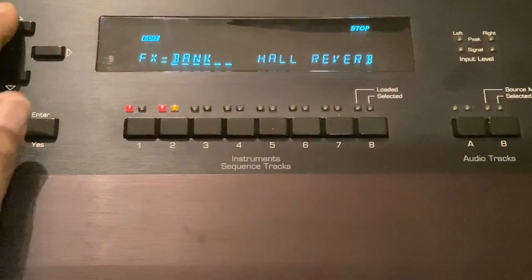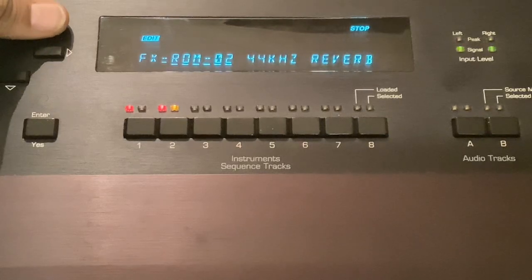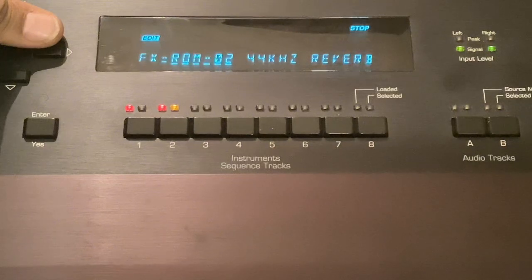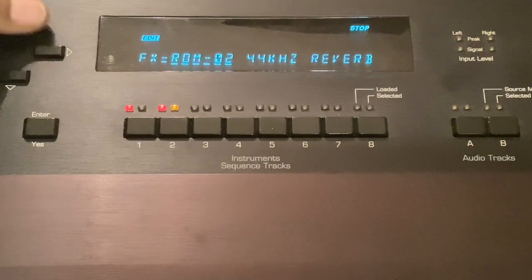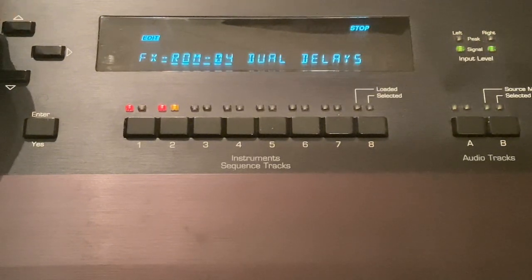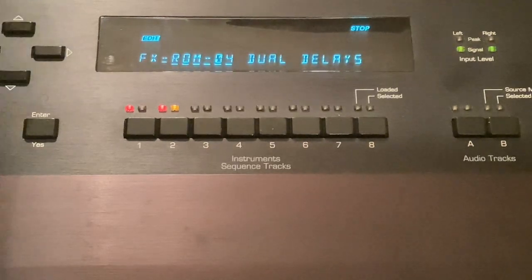You hear that? The effects are really good on the ASR-10. I'm not gonna lie, they're really good. And the filters are really good too.